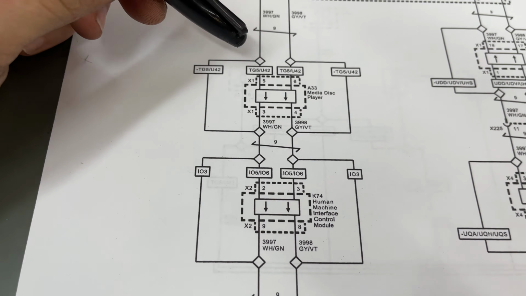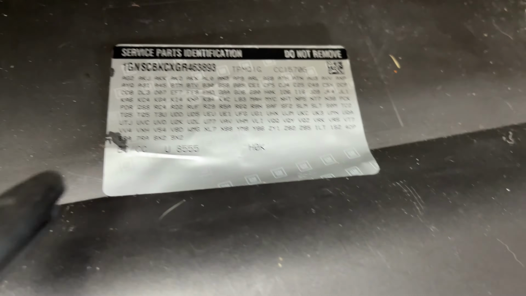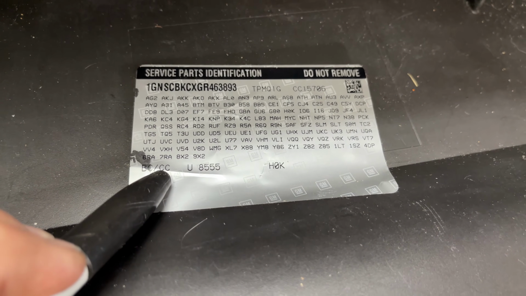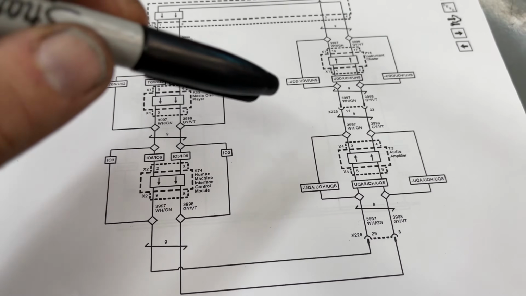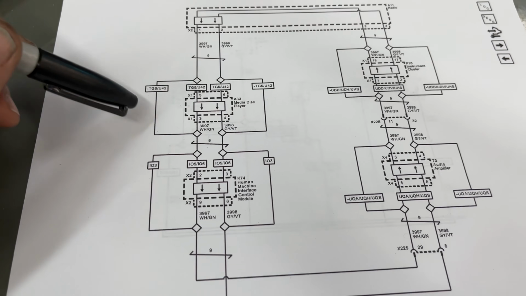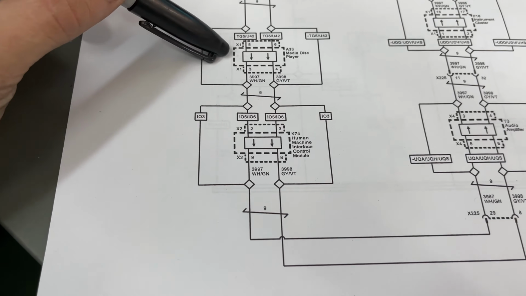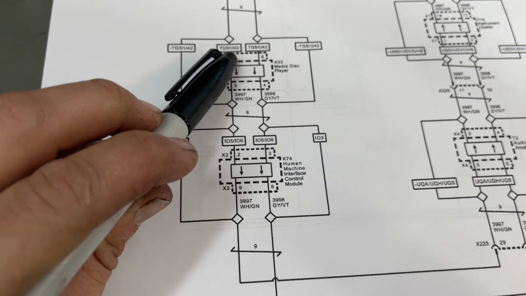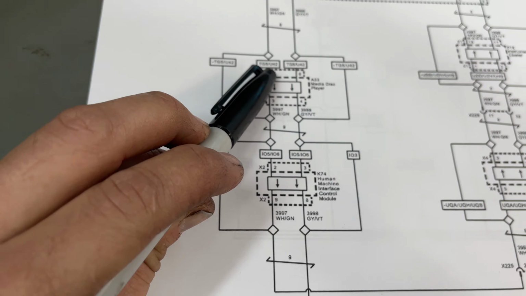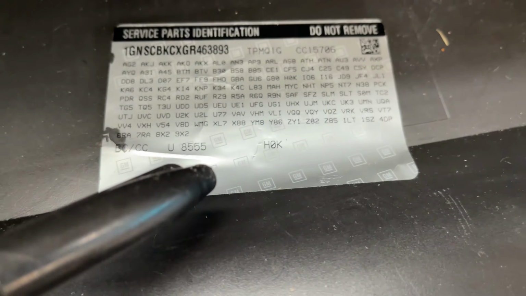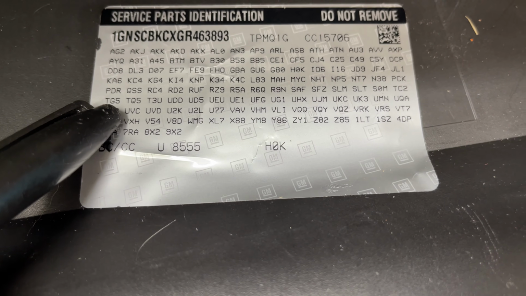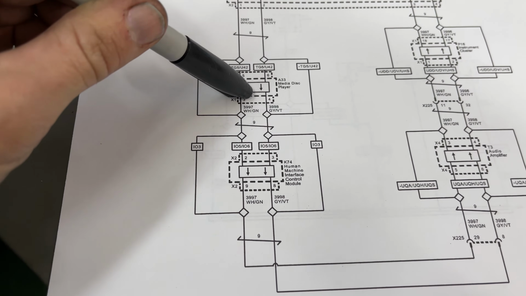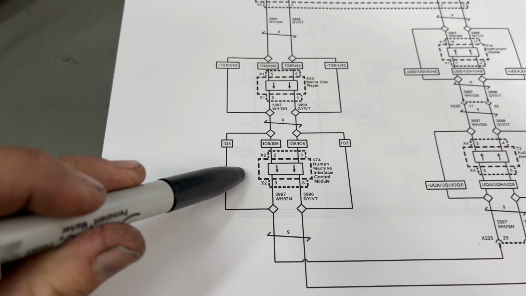I like to look at my RPO list that's in the glove box and basically confirm which ones I have, kind of mark out the ones that I don't have. So like media disc player, could be a TG5 or U42. So I'm basically just looking at TG5, right there it is. So we've definitely got a media player, the HMI.